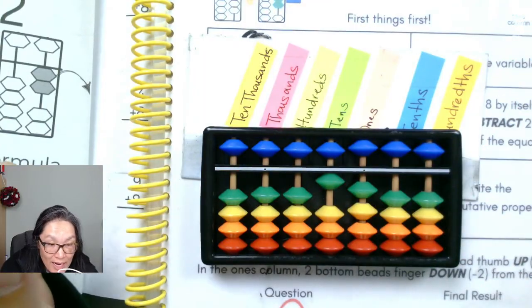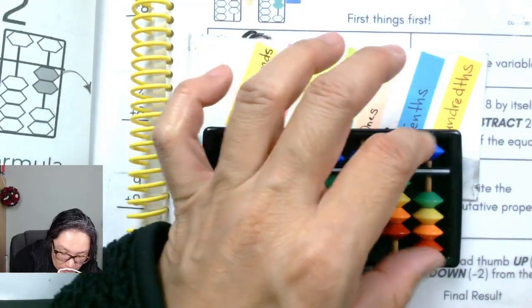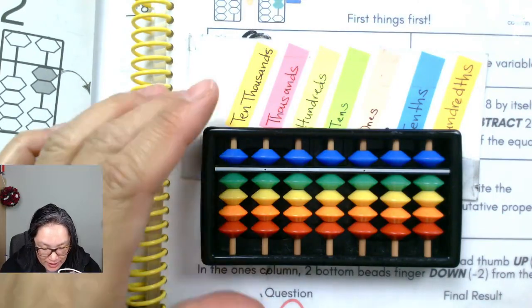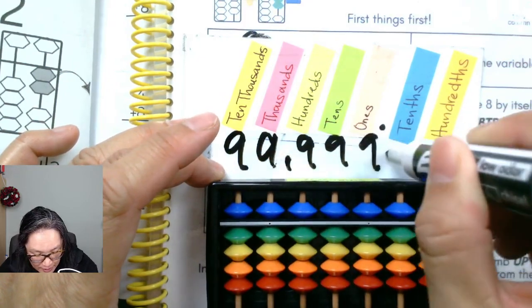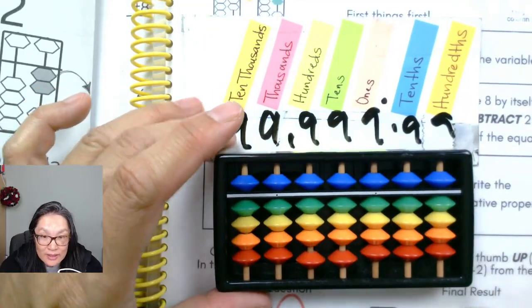Which one is the highest number? We can do 9. 9 is the highest number. This would be 999,999.99. It would look like this. 99,999.99. That is the highest number on this abacus.